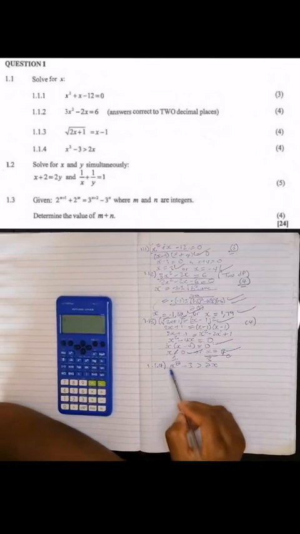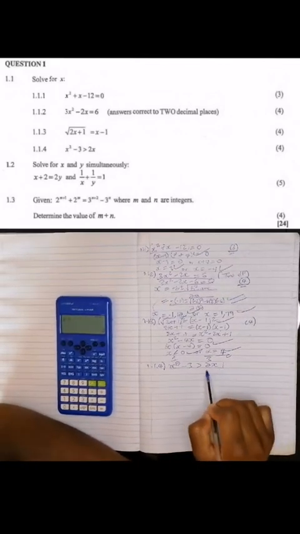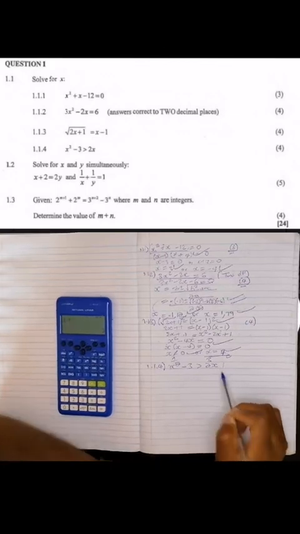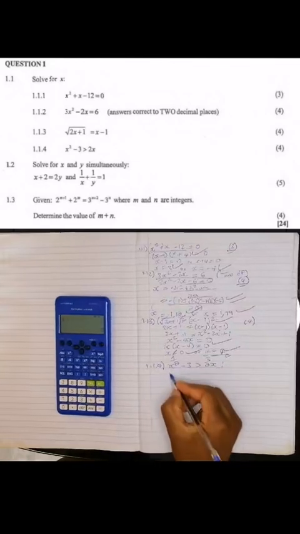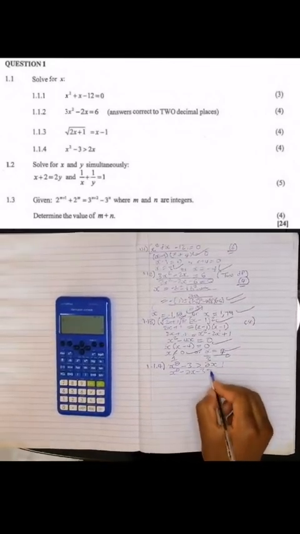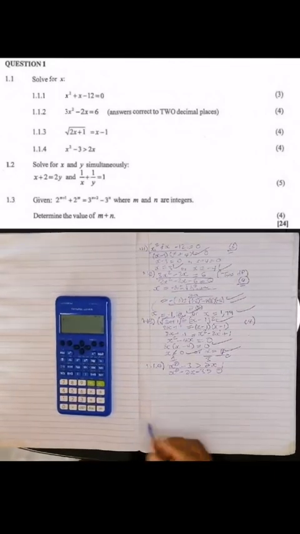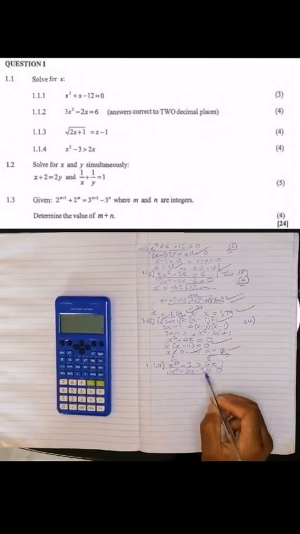So now you have your equation. You can see there we have a coefficient of 2x, meaning that we have to take it back to the left hand side so that we can equate everything to 0. You have x squared minus 2x minus 3 is greater than 0. And then now you have to factorize this. We know the factors of 3 is 1 and 3.